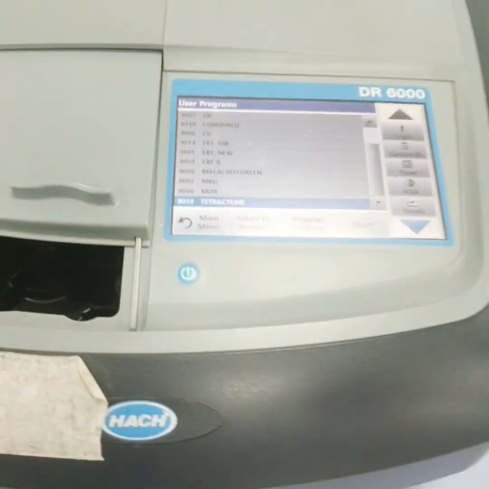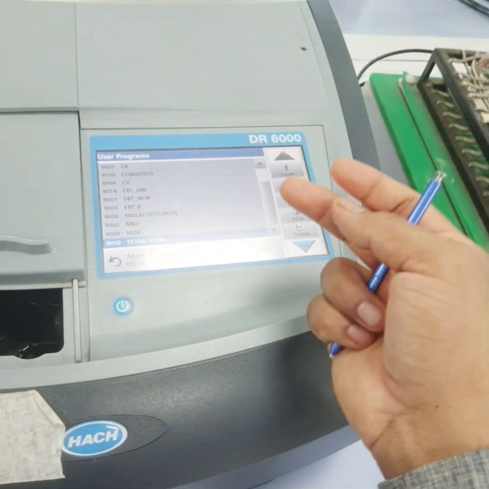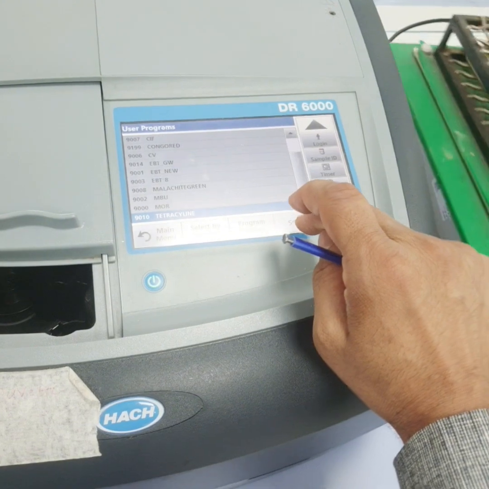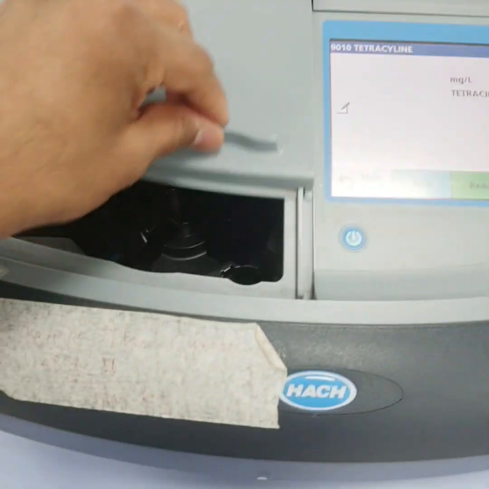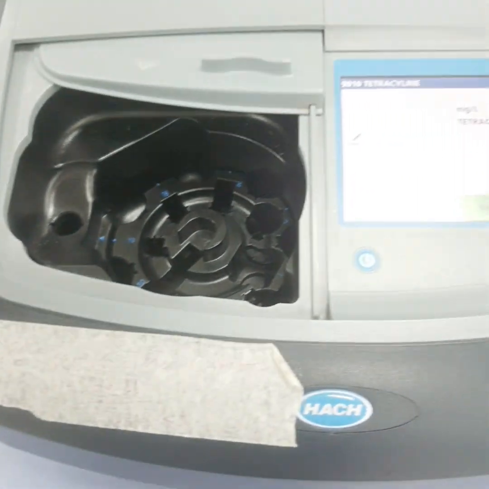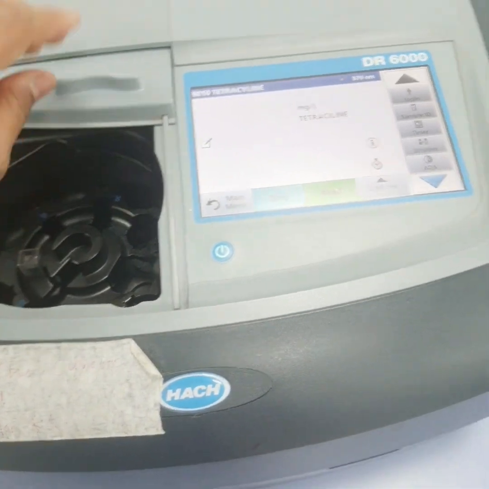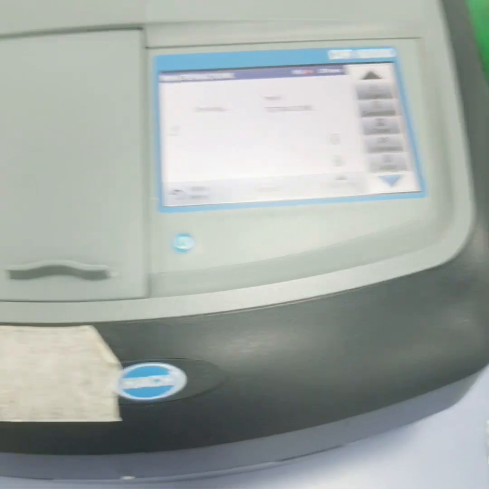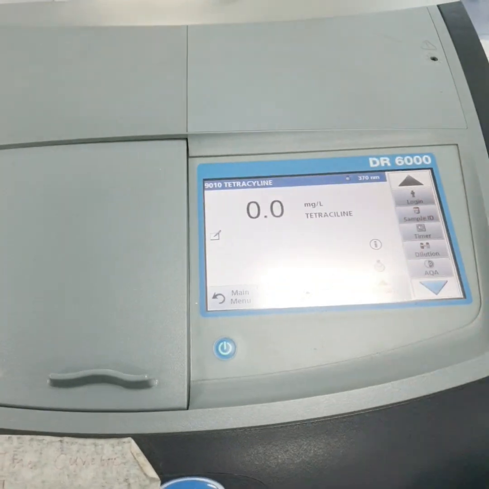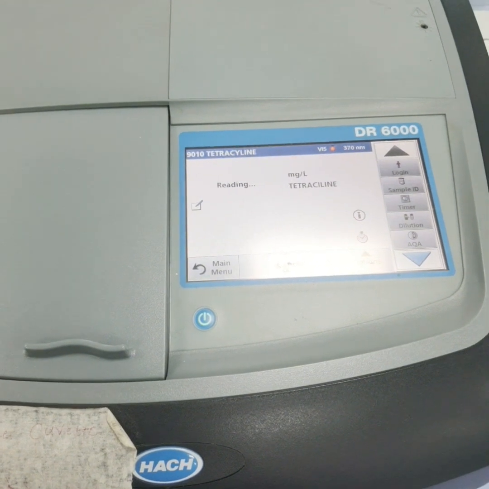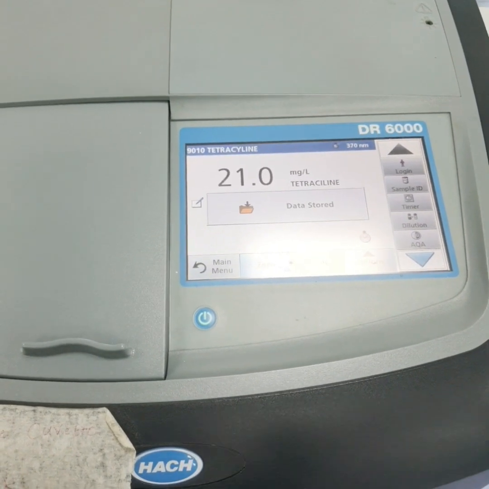We have already watched in our last consecutive videos the tetracycline calibration, so we will press start and then put in our cuvette. First of all we need to zero, and this is around 21 ppm.